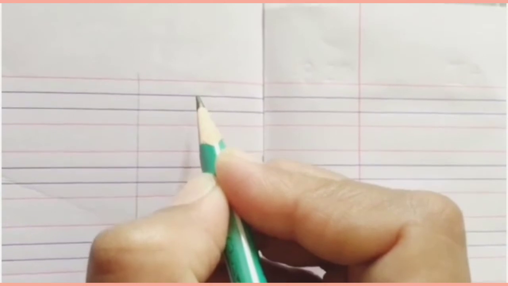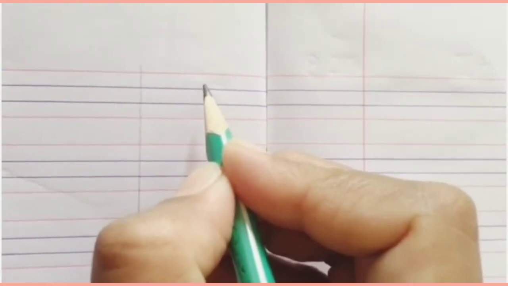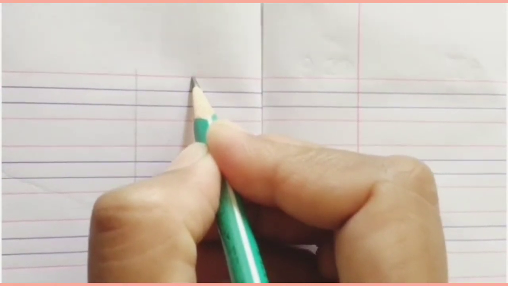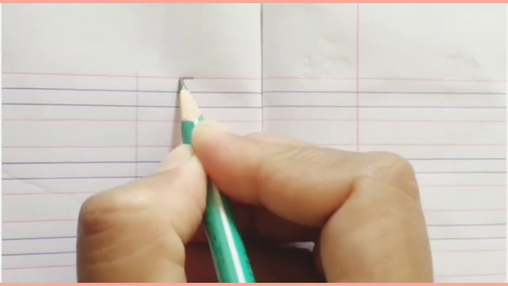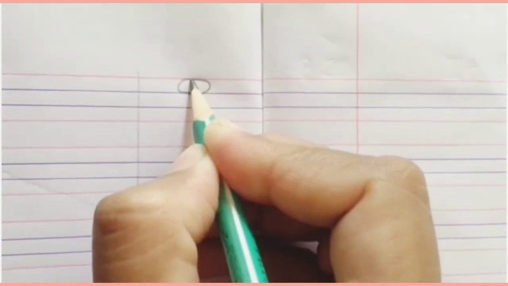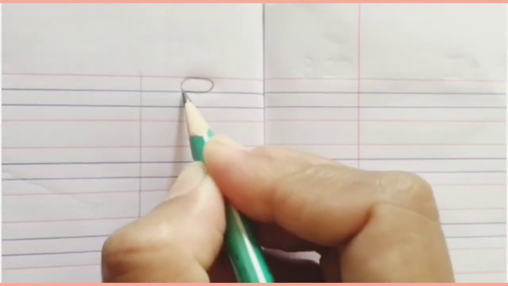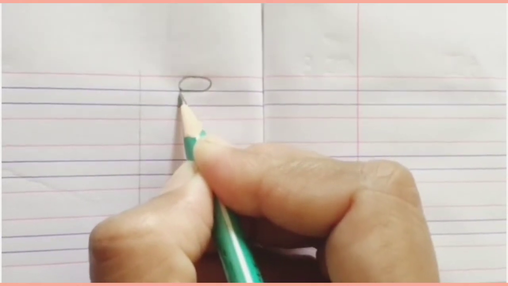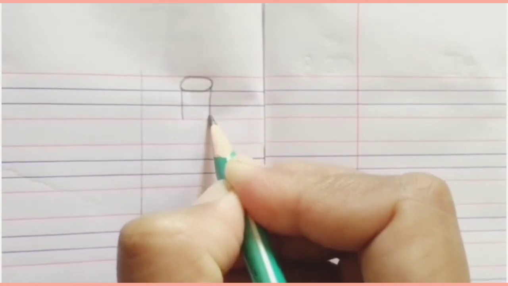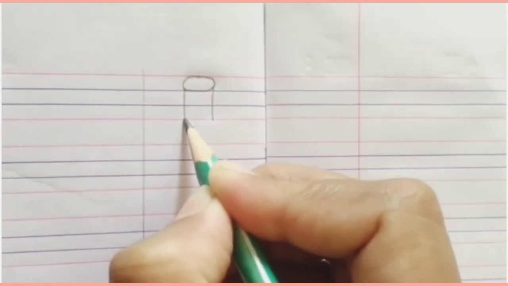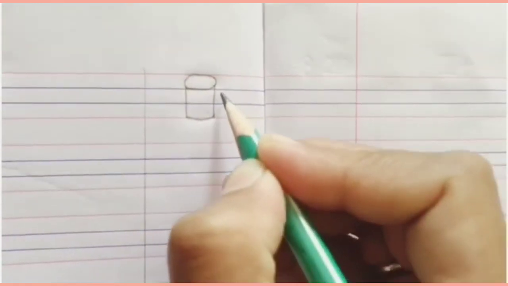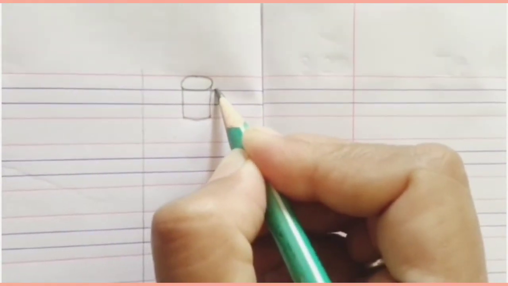Let's draw the first image. So keep your pencils on the first red line and make an oval shape. Now two standing lines on either side touching the red line. Join the two lines with a curve and a small curve again over here.